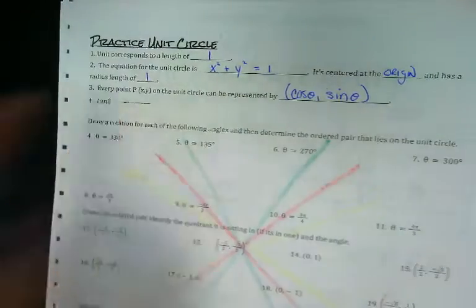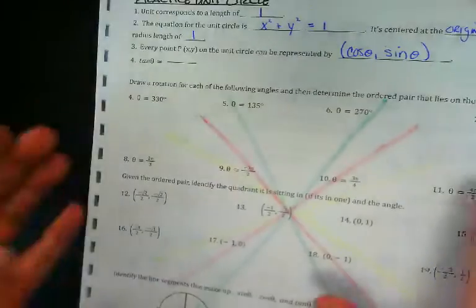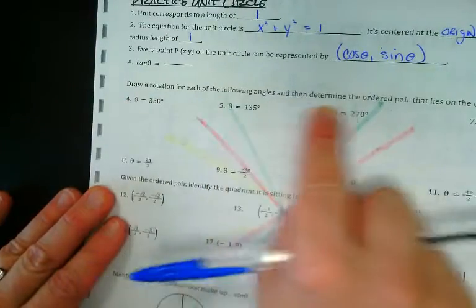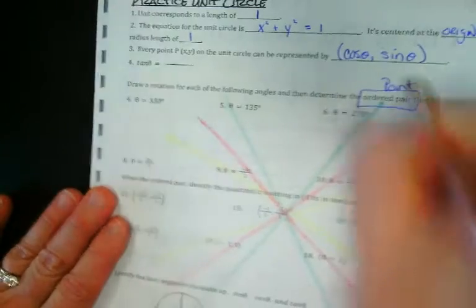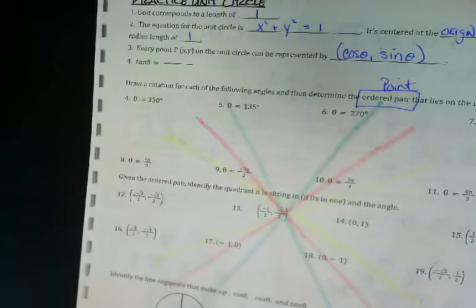We didn't talk about this one yet. Don't worry about 4 yet. All right. Draw a rotation for each angle and then determine the ordered pair. Highlight that ordered pair. They want the point. We need the point on the unit circle.